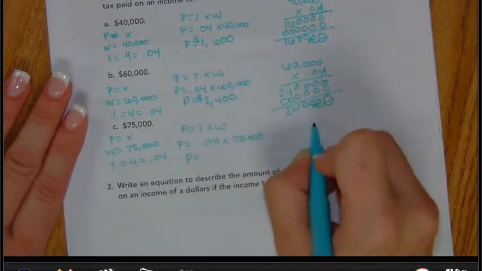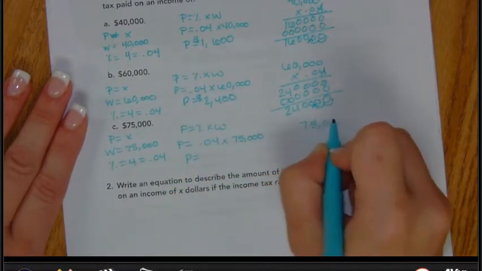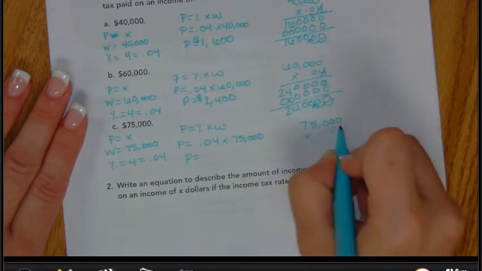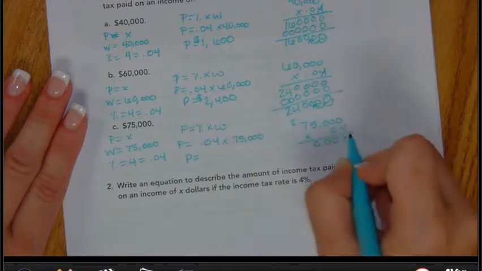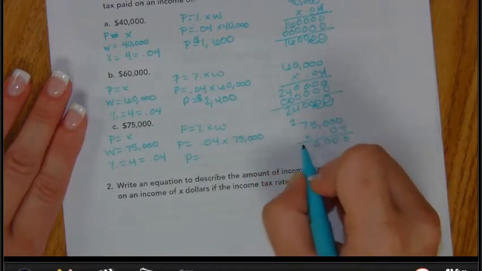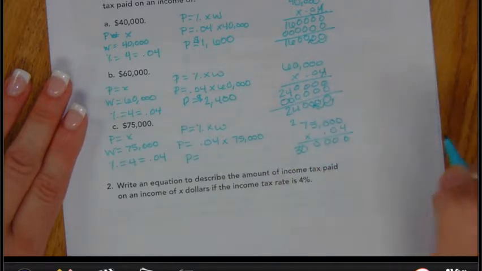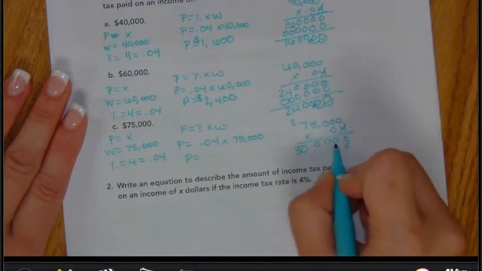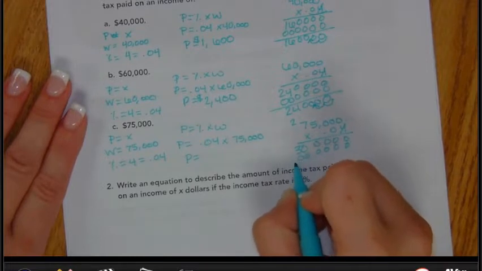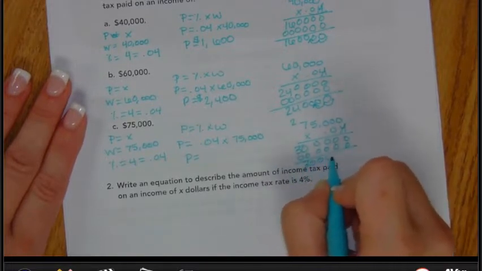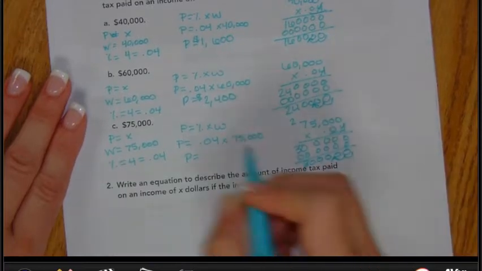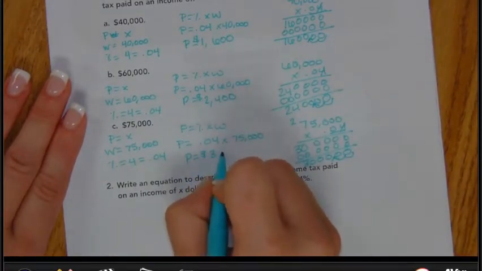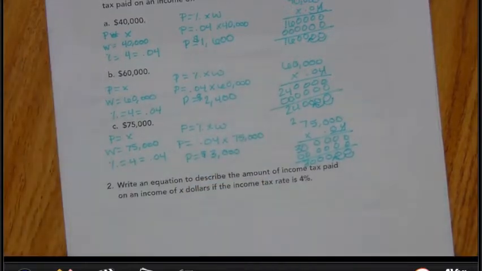Part is equal to, well, let's see, 75,000, 0.04. 5 times 4 is 20, carry the 2. 4 times 7 is 28, plus 2 more is 30. And then I'm going to have a placeholder and a bunch of zeros. I'm going to add everything up, 3, 4, 5, and I have 2 decimal places, 1, 2, to get, I'm paying in taxes $3,000.